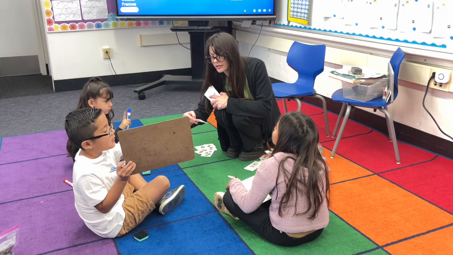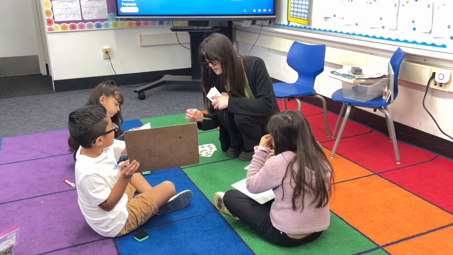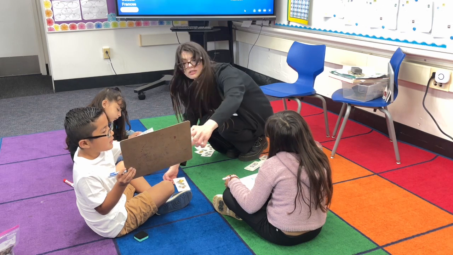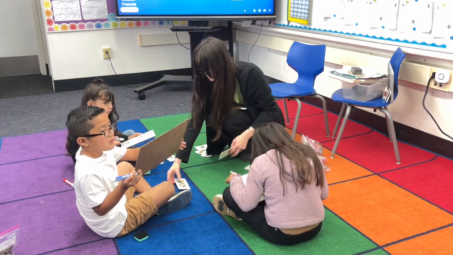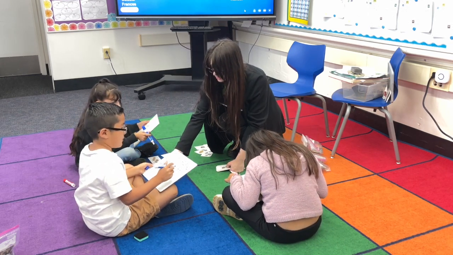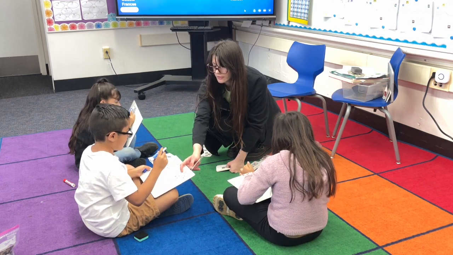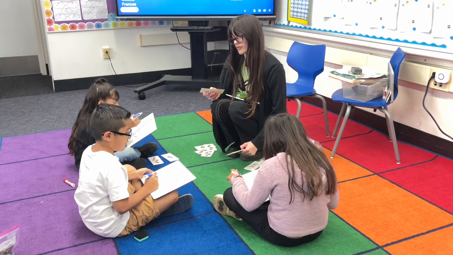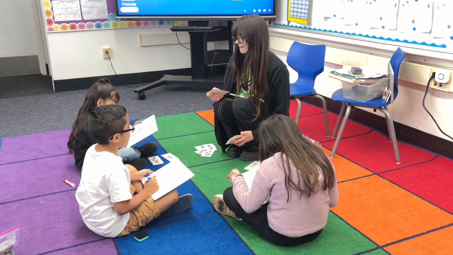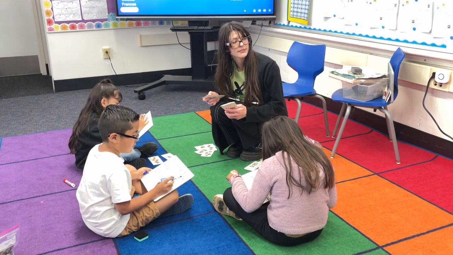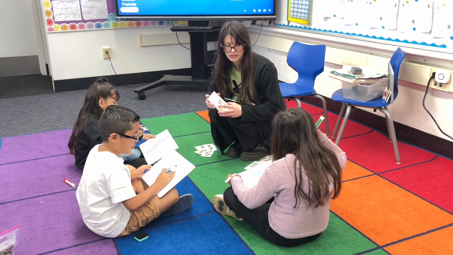This one, 25. So this is a nickel. So if this were 5 cents instead of 25, what would it be? It's okay.